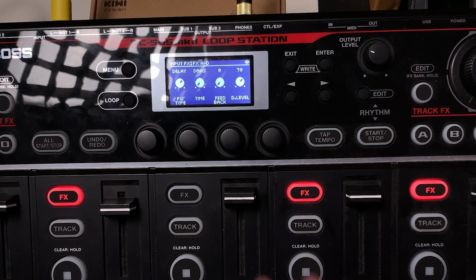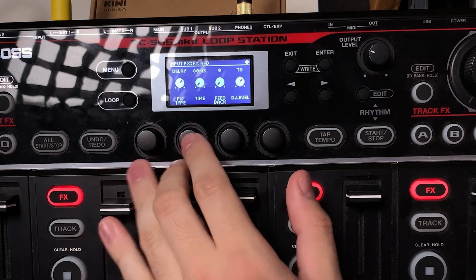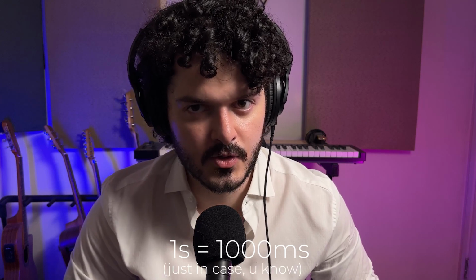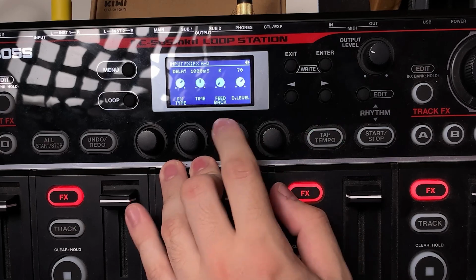The first setting we have is the time, which basically dictates the amount of time after which your voice is going to repeat. So I'm going to put 1000 milliseconds, and whatever I say, 1 second after I say it is going to repeat. Hey, hey, there we go. I just said it once. Next setting is the feedback. The feedback is basically how many times or how much your voice is going to repeat after you say it. Hey, hey, hey.